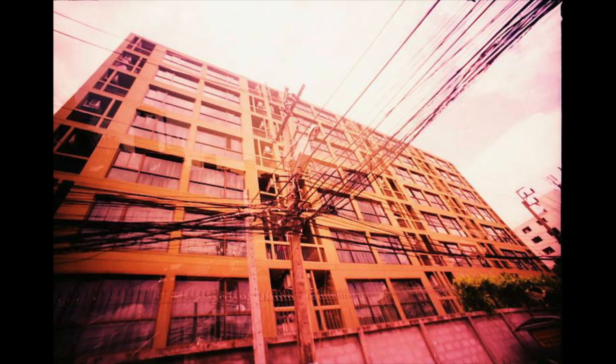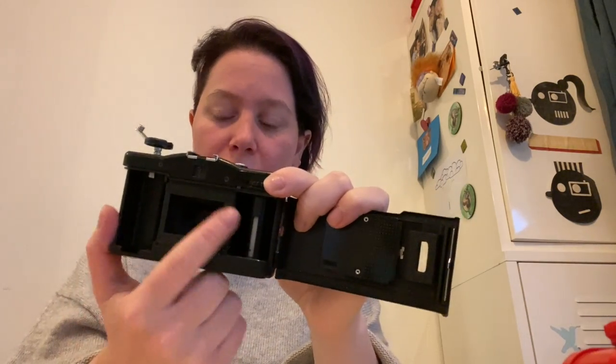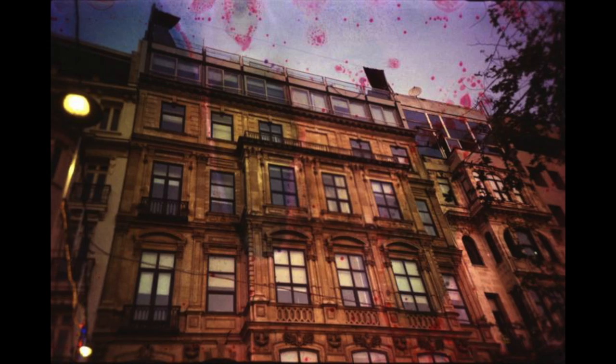And how this works is with 35 millimeter film, when you open it up, you see the exposure area here. And you put your film here, roll the tip up to here to make sure that it catches.